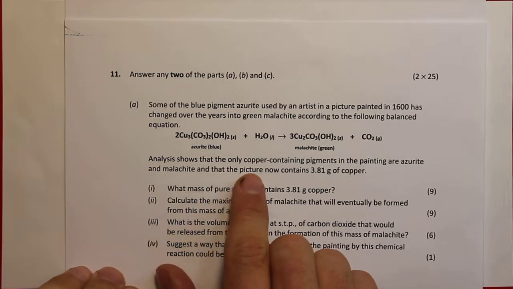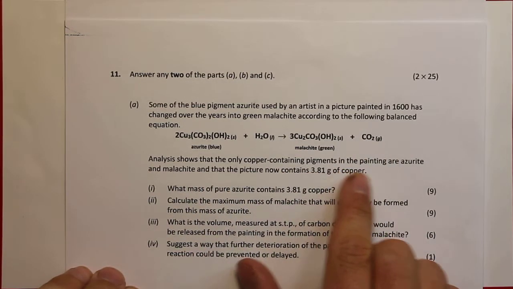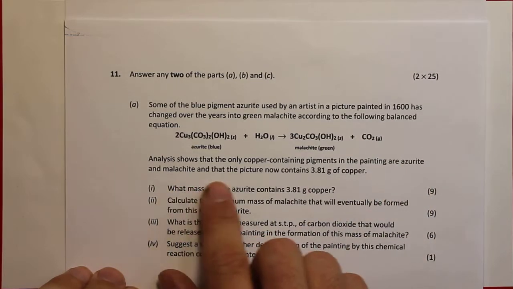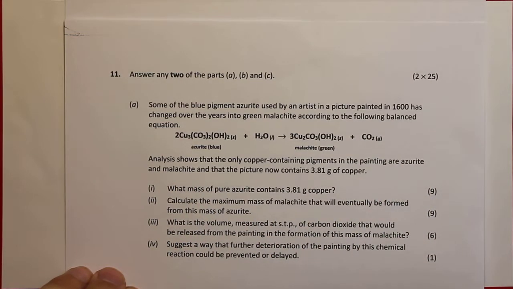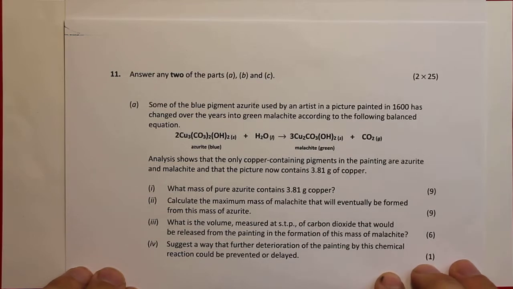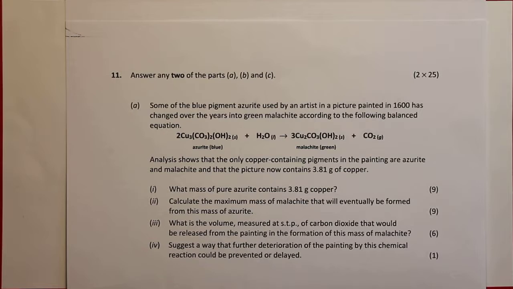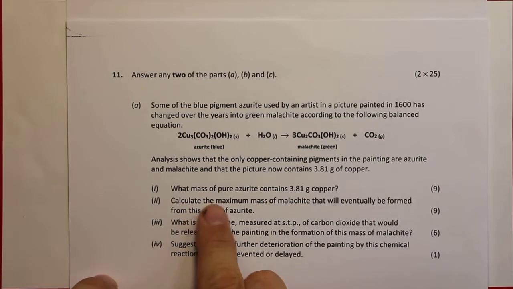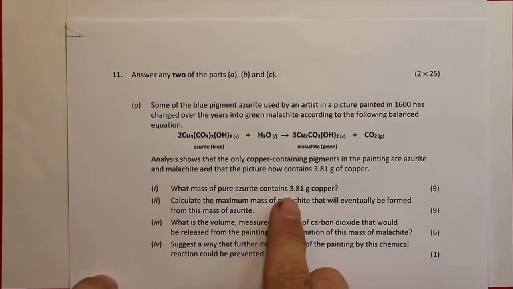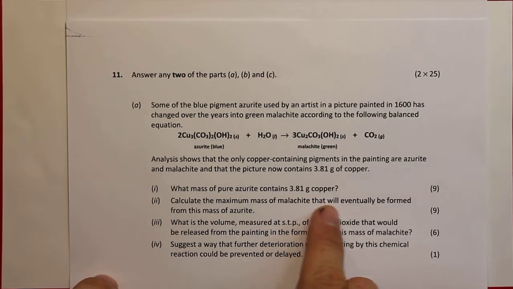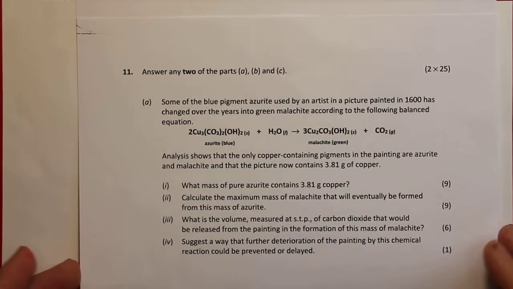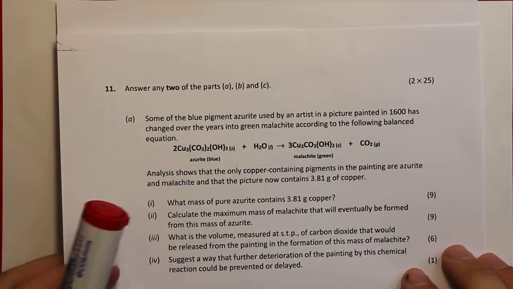Analysis shows that the only copper containing pigments in the painting are azurite and malachite, and that the picture now contains 3.81 grams of copper. First part of the question: what mass of pure azurite contains 3.81 grams of copper? So we're looking for the mass of azurite for this question.